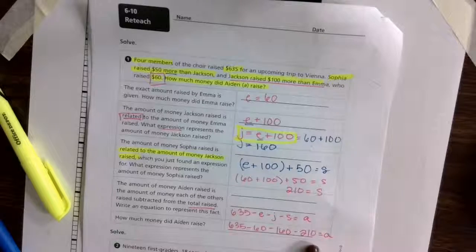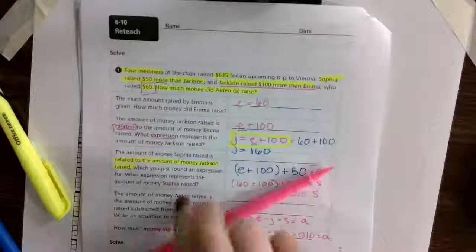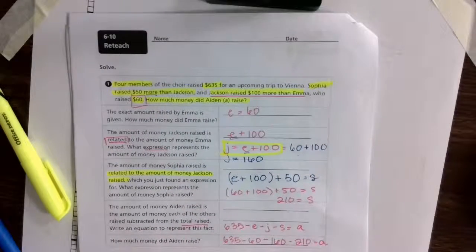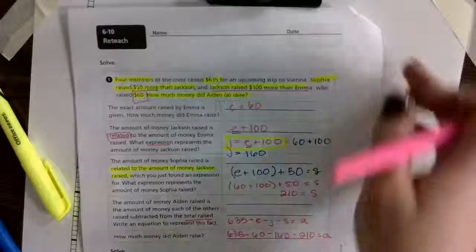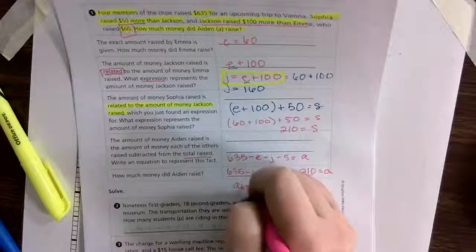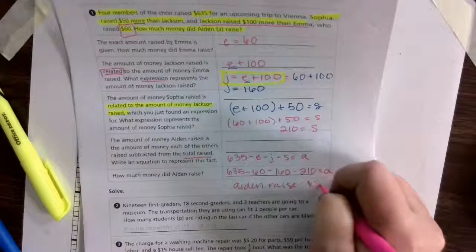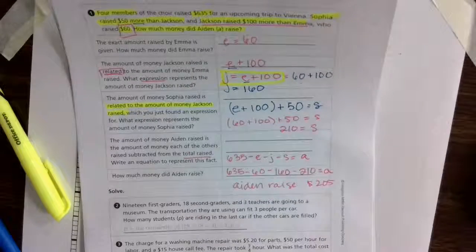All right, go ahead and do your math on your math board. I'm going to give you 2 minutes, timed out to 3, 2, 1, flip, and go. All right, go ahead and 3, 2, 1, flip for your answers, and hopefully you got Aiden raised $205 for the upcoming trip to Vienna.